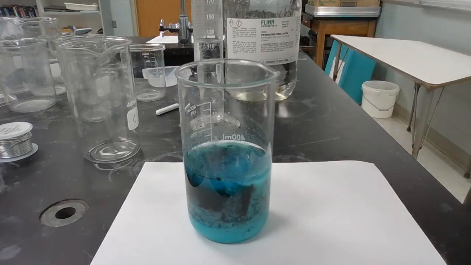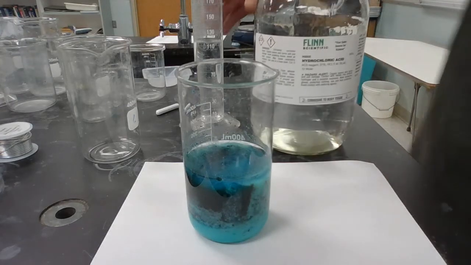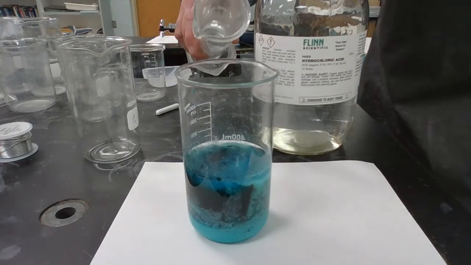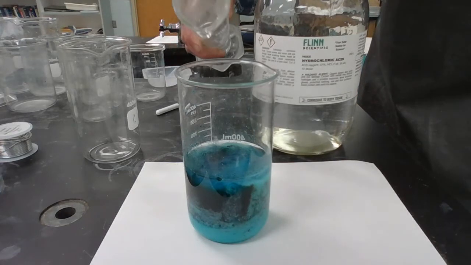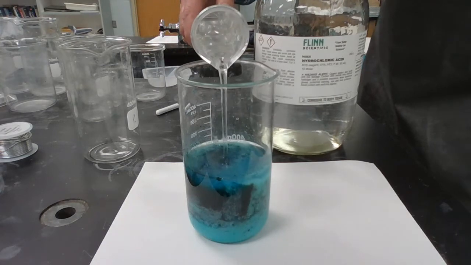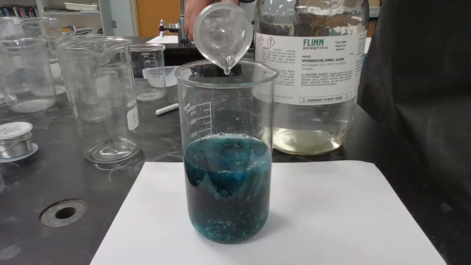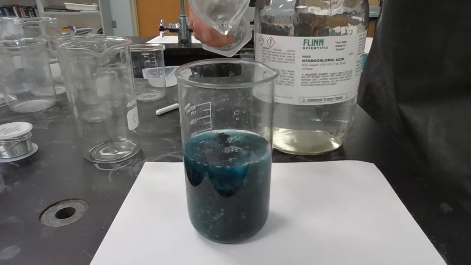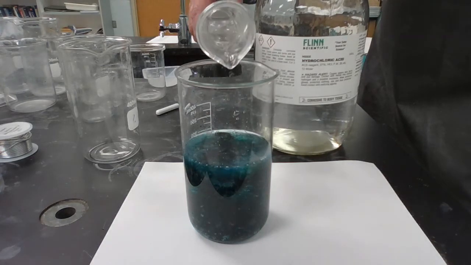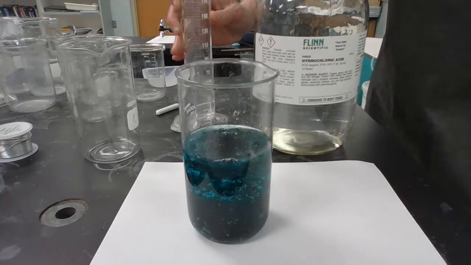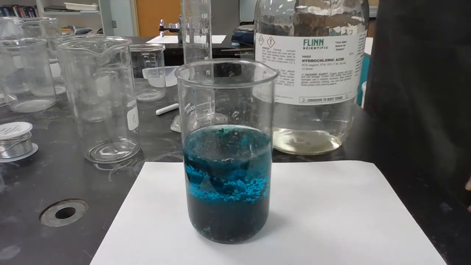Now what we're going to do is take our hydrochloric acid and pour it into there. So we're going to see by adding hydrochloric acid what will happen here. We'll mix it with our stirring rod.